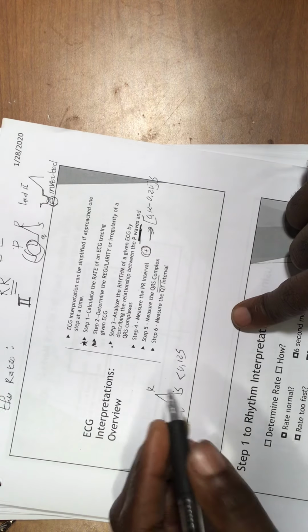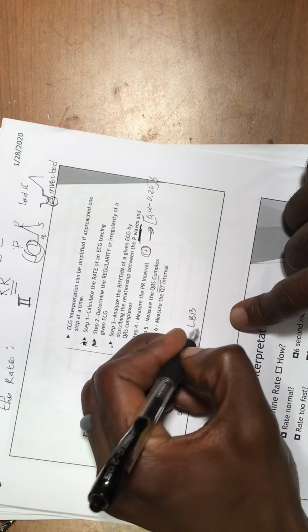Why exactly? Because if your QRS is more than that, as I was telling you, you can have a left bundle branch block or a right bundle branch block, depending on whether your QRS is upright or downward. So this is something that we'll be talking about. That's very important.